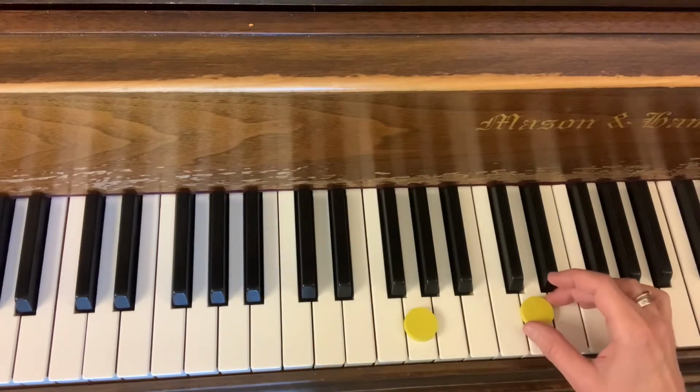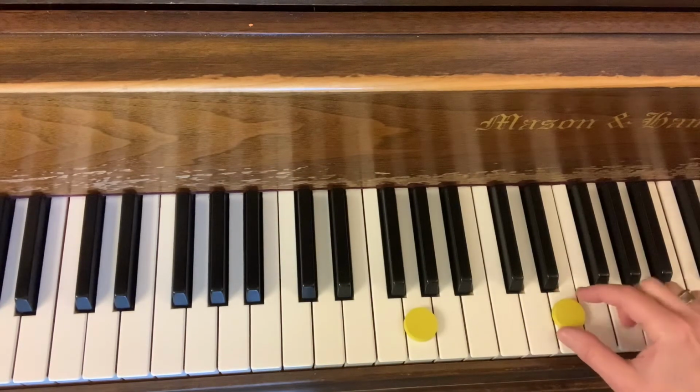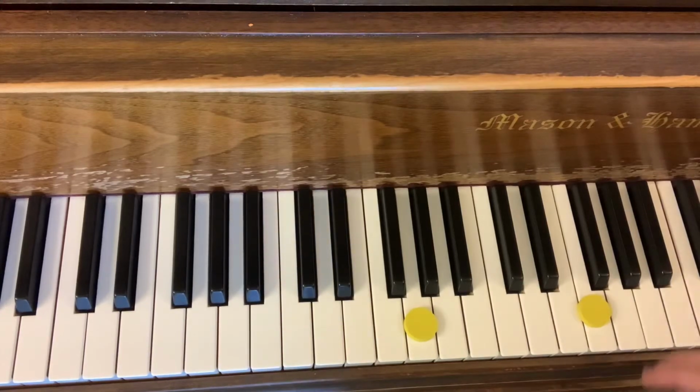So we can have larger intervals, a sixth, going all the way up to a seventh, and to an eighth. In the eighth, we have a special name for that. We call that an octave.